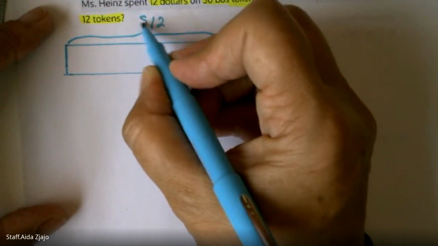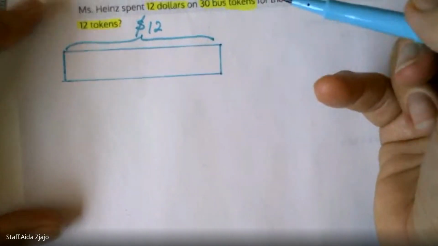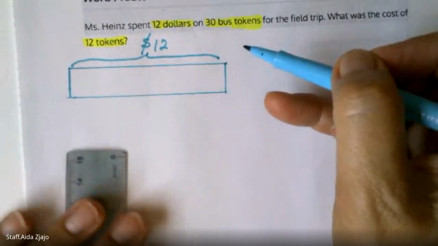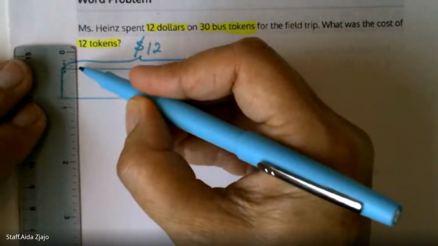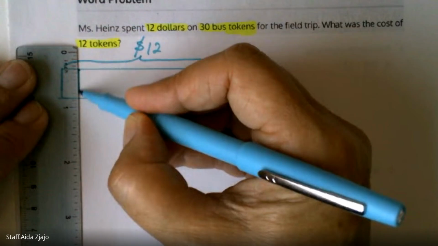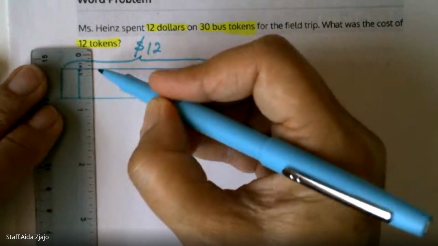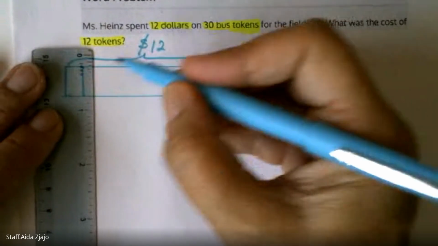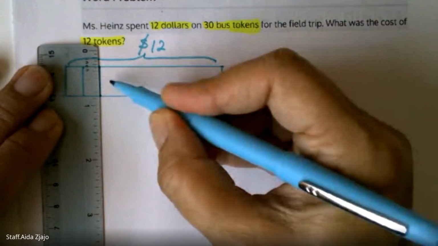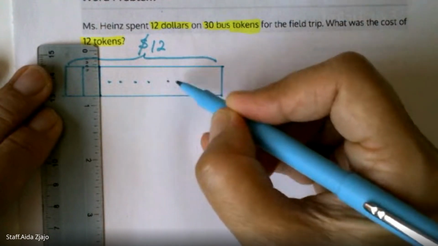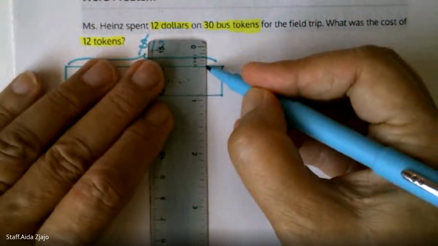Now these $12 need to be divided into 30 parts. I'm just going to do one part, then two same parts, and dots at the end as well.